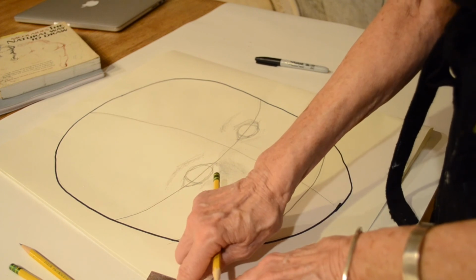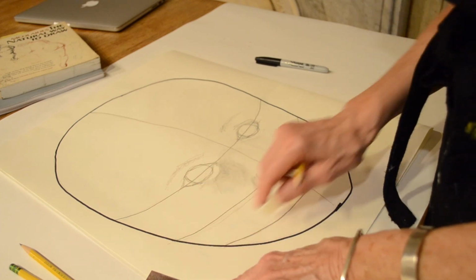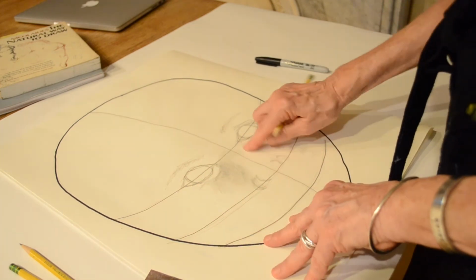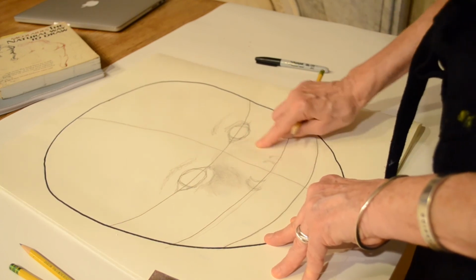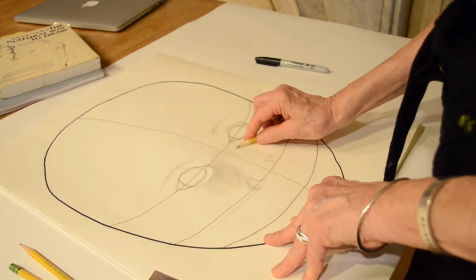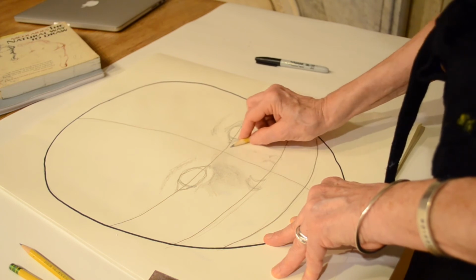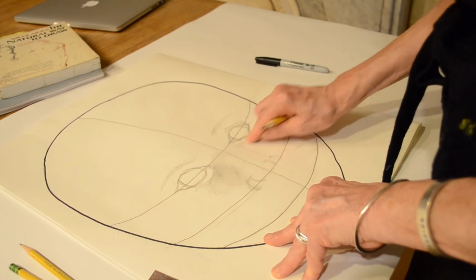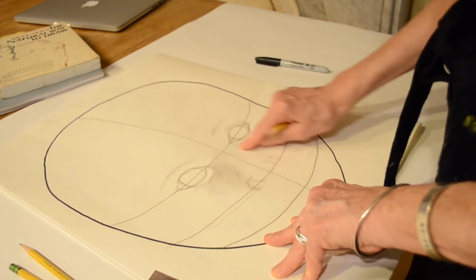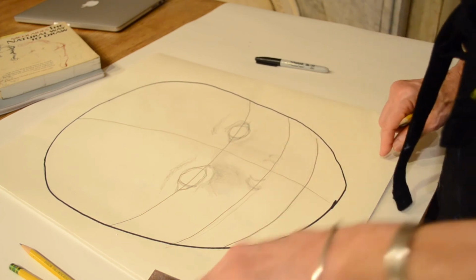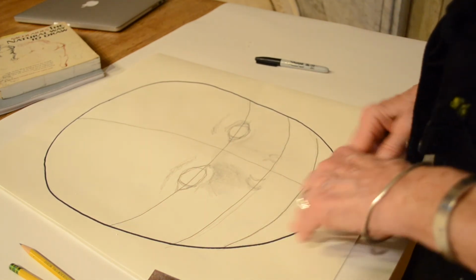And it's pretty bright on the left side of his nose. So I'm not going to put too much shadow there, even though we know intellectually that part of the nose sticks out too. It's going to appear rather flat because of the way the light is hitting it.